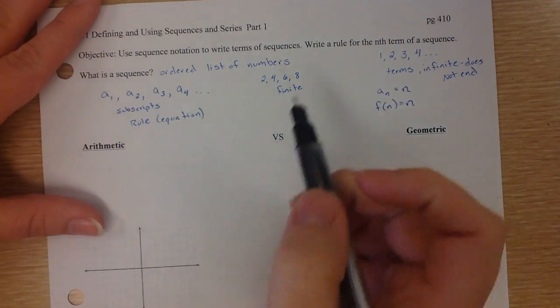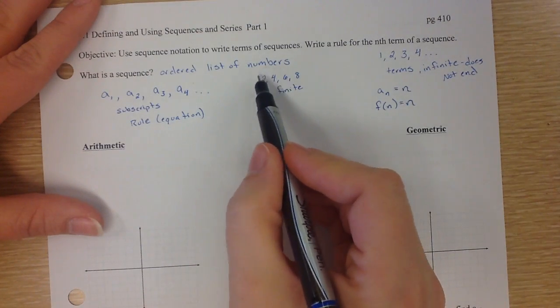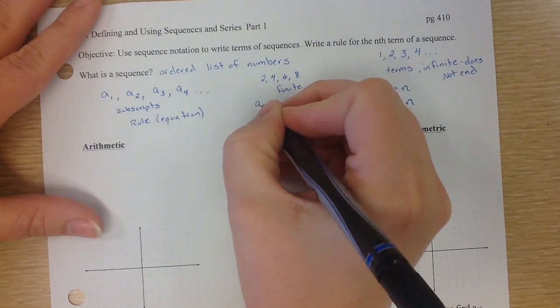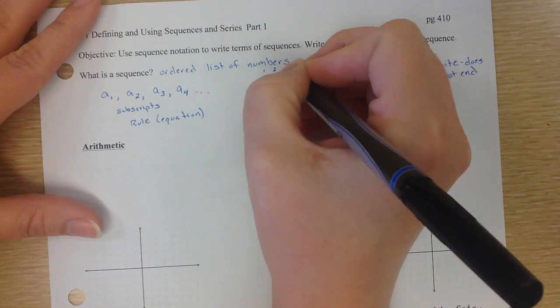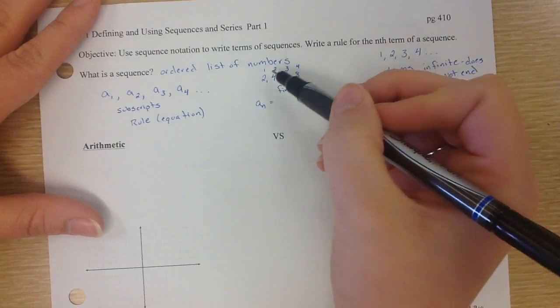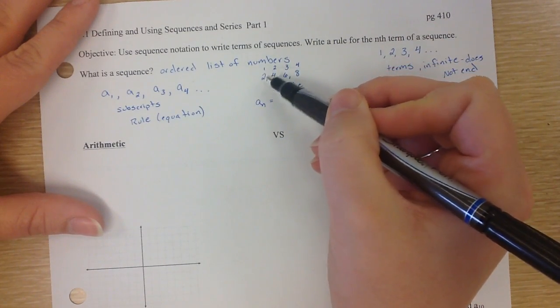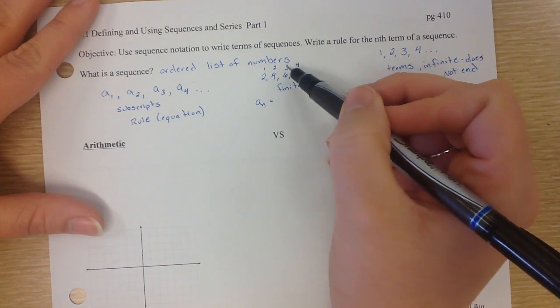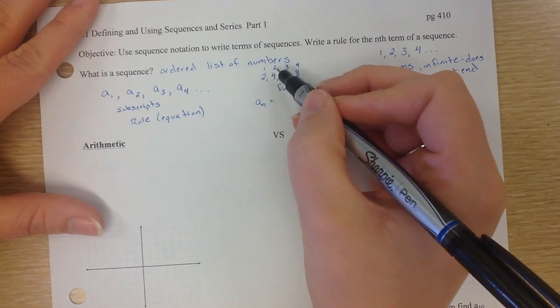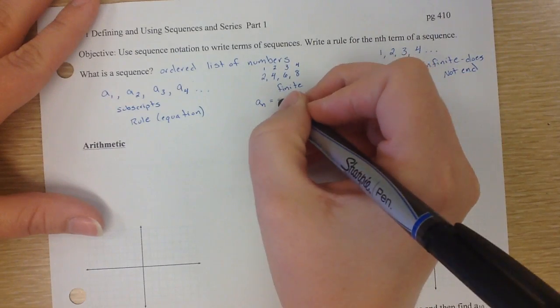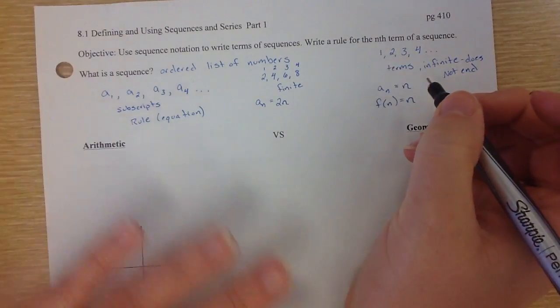But if we look at our finite one here, let's write a rule for this one. My a sub n, I always line up my first term, my second term, my third term, my fourth term. I always look, how do I get from 1 to 2? How do I get from 2 to 4? How do I get from 3 to 6? How do I get from 4 to 8? So I'd multiply by 2 each time. 2 times 2 is 4, 3 times 2 is 6. So my rule is 2 times n.